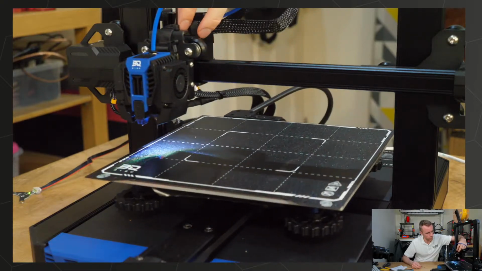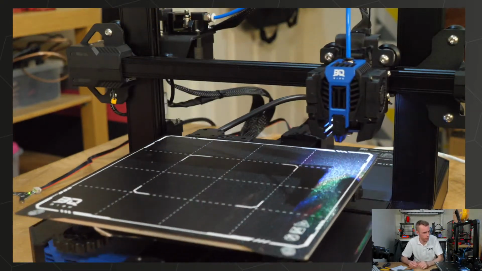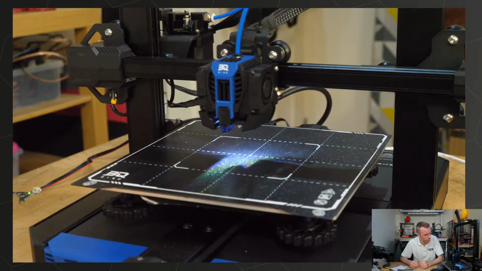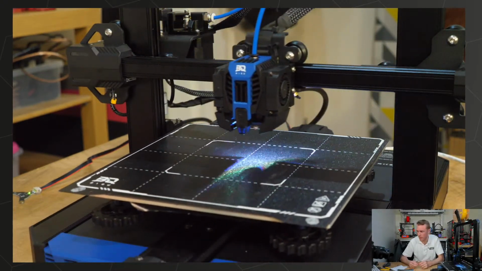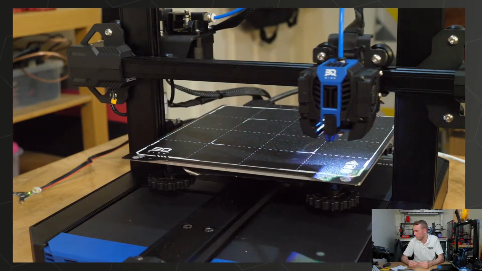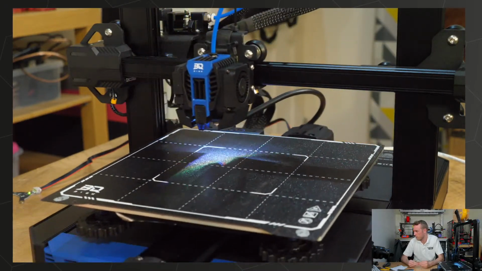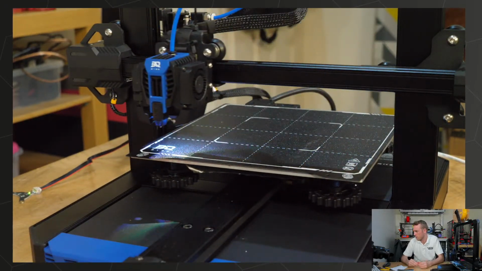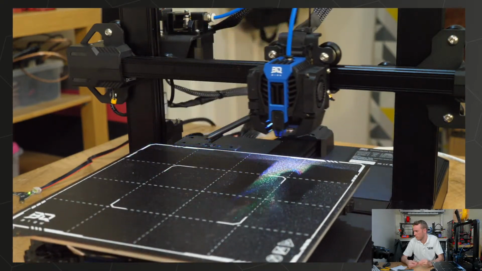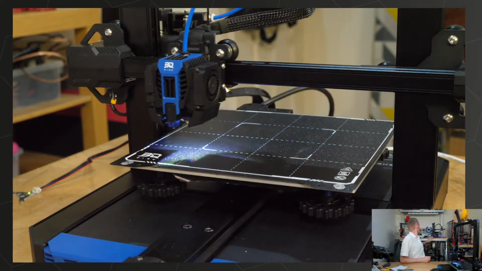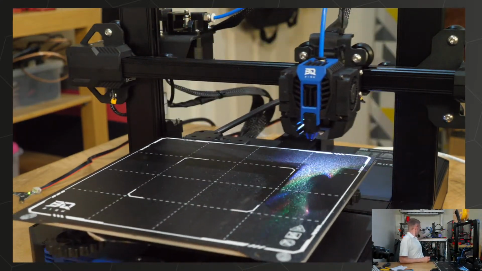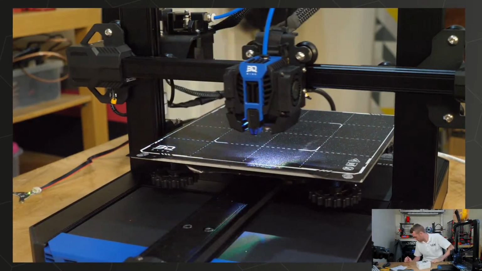So this ribbon cable is starting to get pretty bent already. I feel like that might not be super durable. I saw today they mentioned this.